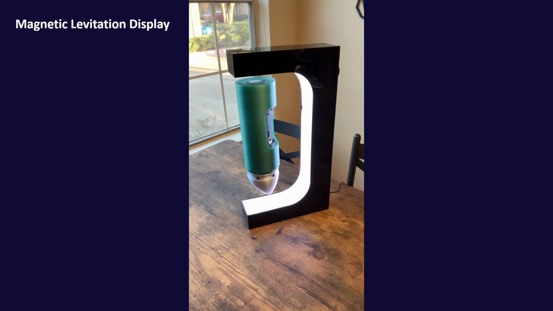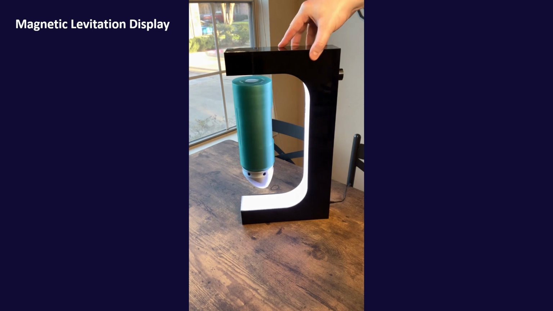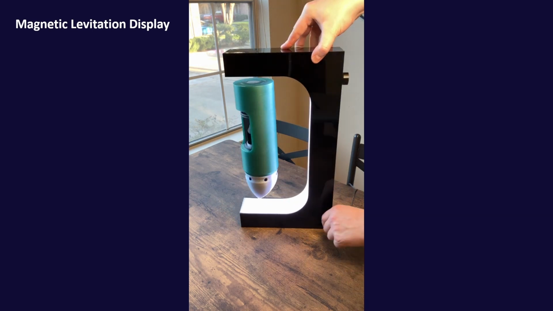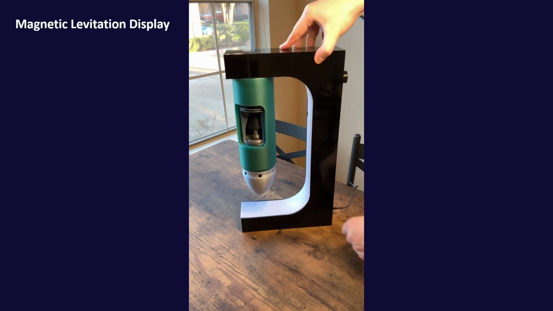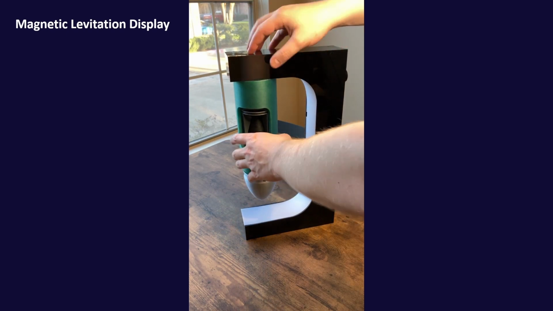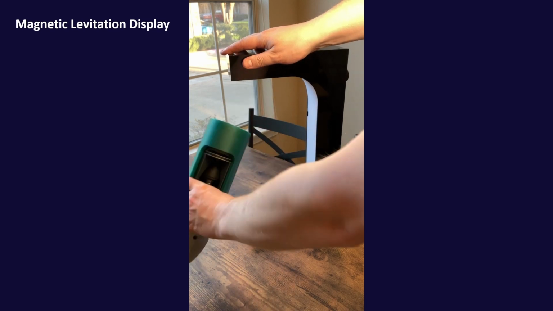Okay, today I'm going to talk about magnetic levitation display. So here I have an object that's levitating. It has strength here. If I turn this off, it snaps in here. That's because there's a magnet in the top here.